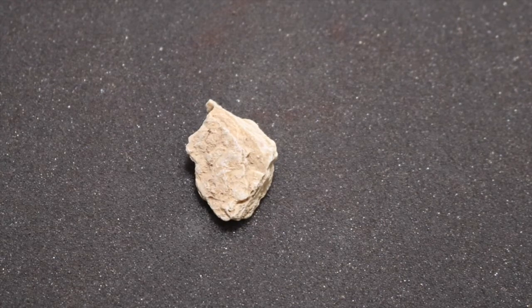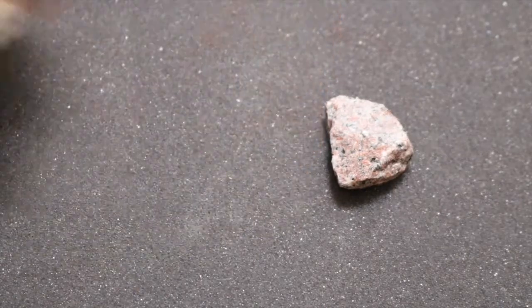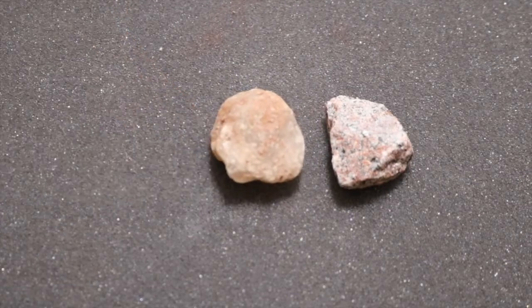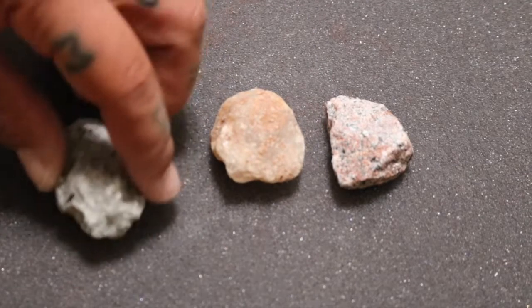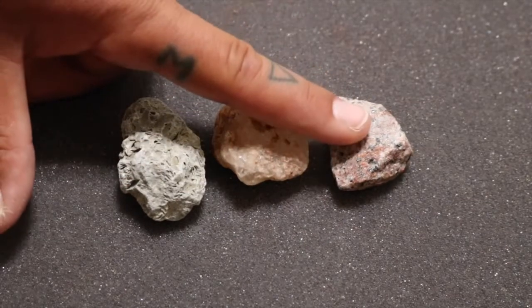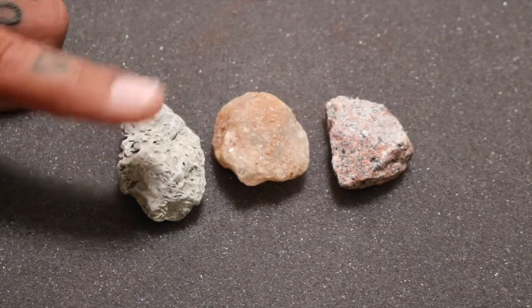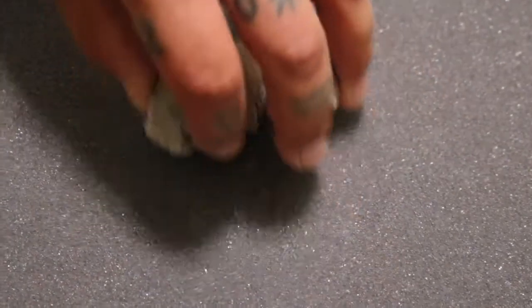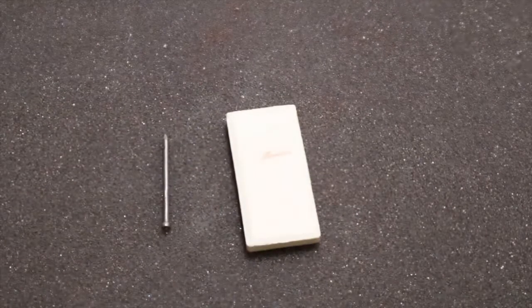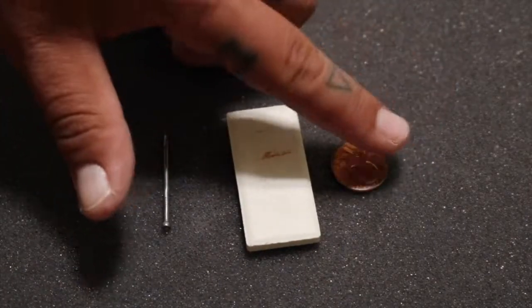Does it contain visible clasts? If no, does the rock have a crystalline texture? If no, does the rock have visible shells? And if it doesn't have any visible clasts, it doesn't look like it has a crystalline texture, or it doesn't look like it has any visible fossils, then you need to use your other physical property testers, which, going back to our mineral hardness, means using your hardness kit.